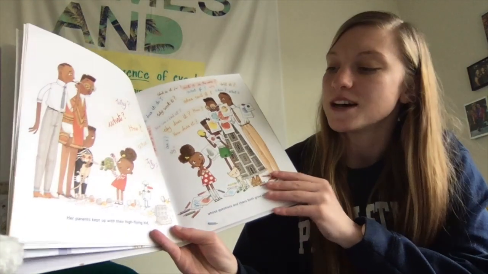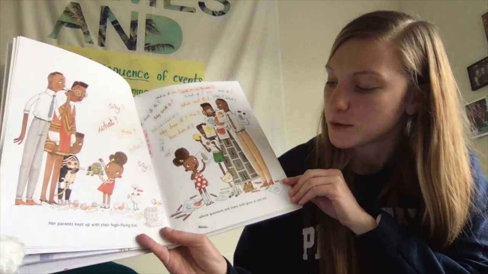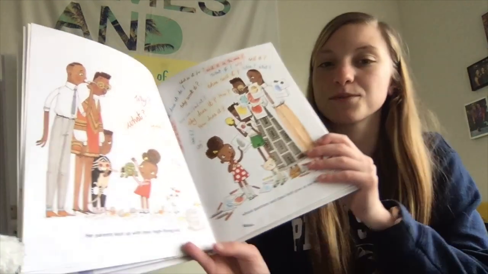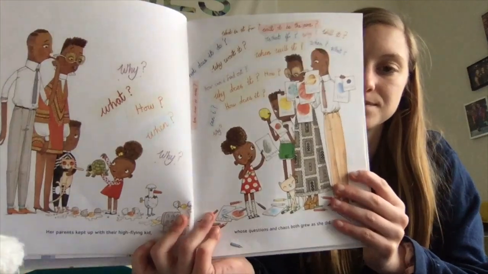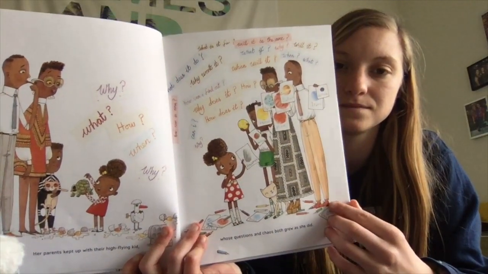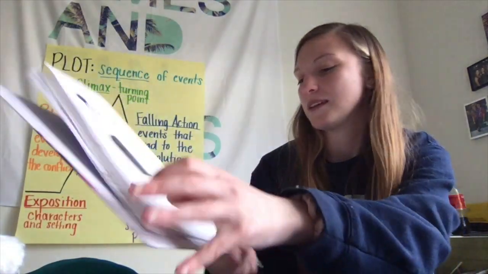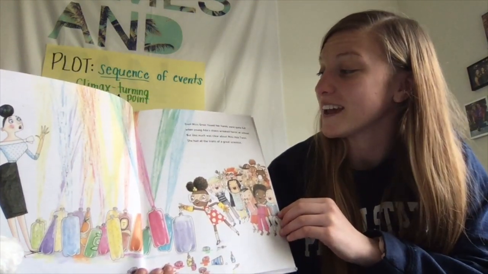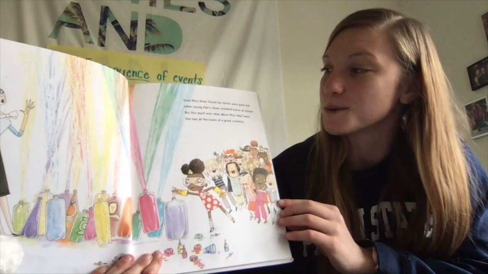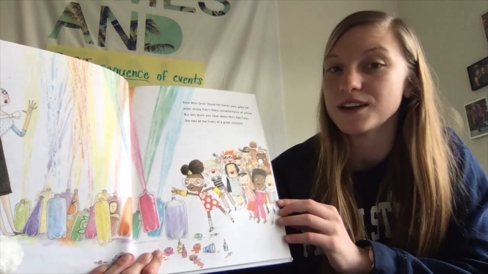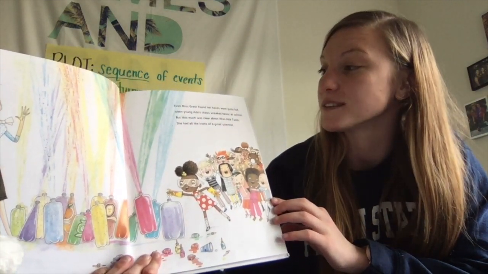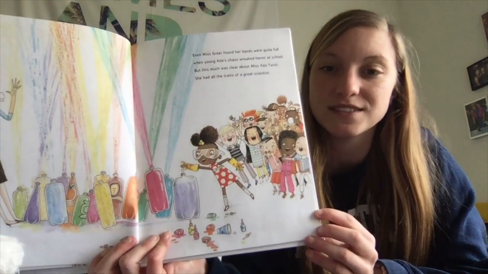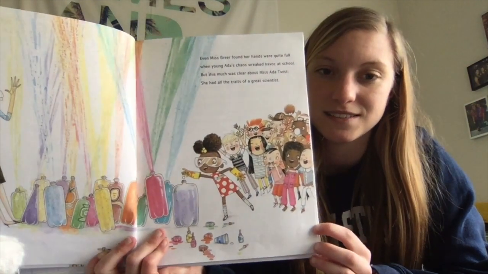Her parents kept up with their high-flying kid, whose questions and chaos both grew as she did. Even Miss Greer found her hands were quite full when young Ada's chaos wreaked havoc at school. But this much was clear about Miss Ada Twist. She had all of the traits of a great scientist.